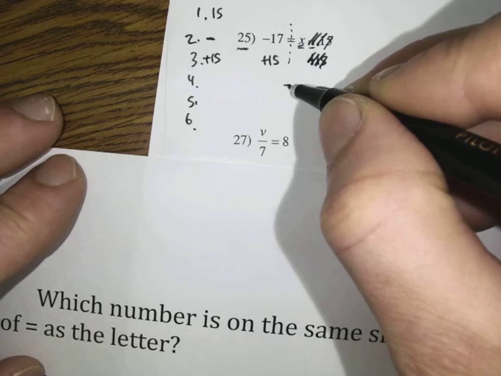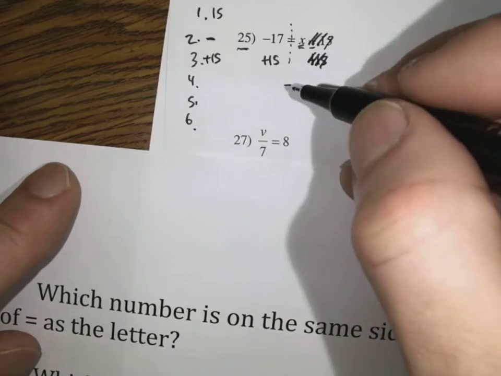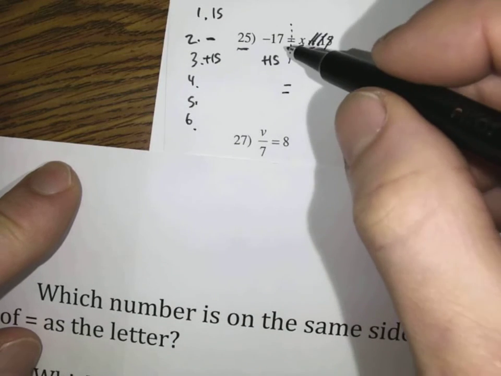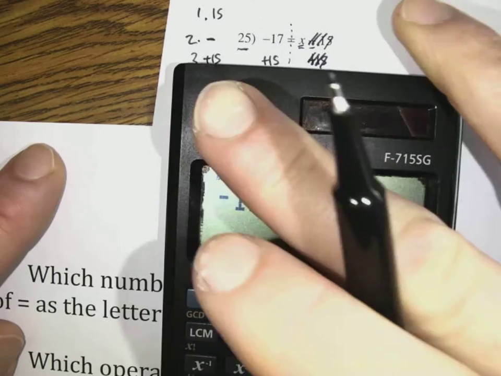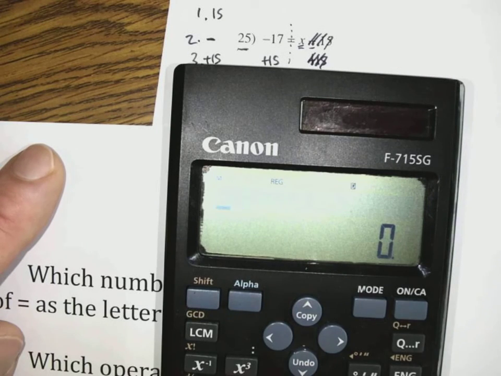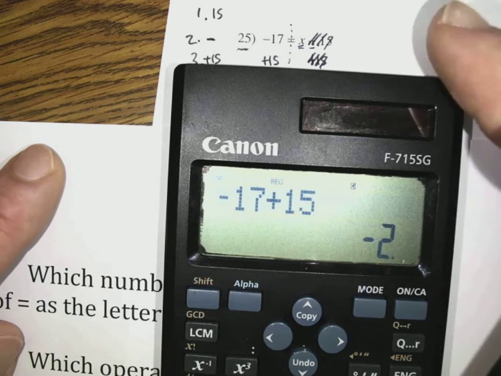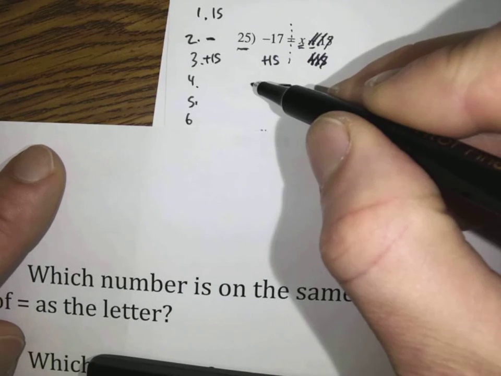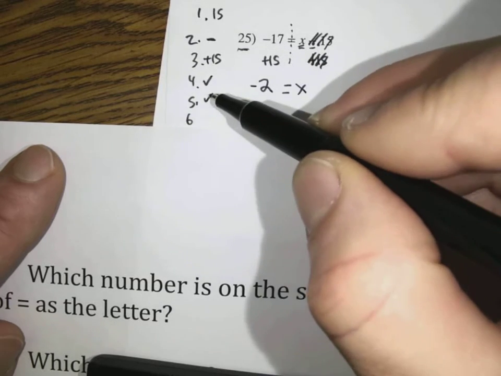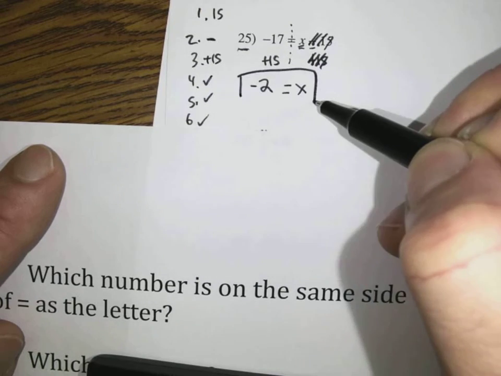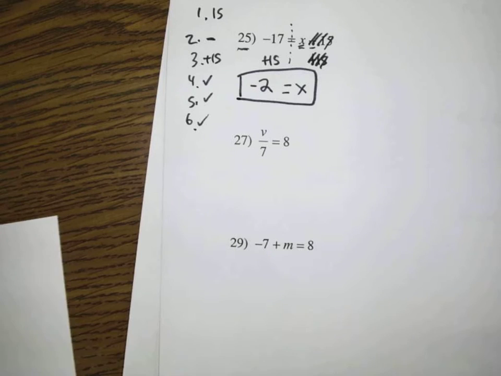Then we go to a calculator. Next, we're going to say, well, what is that equal to? Negative 17 plus 15. Okay, so we got negative 17 plus 15. That tells us a value of negative 2. Negative 2 is equal to x. So negative 2 is our value for x.